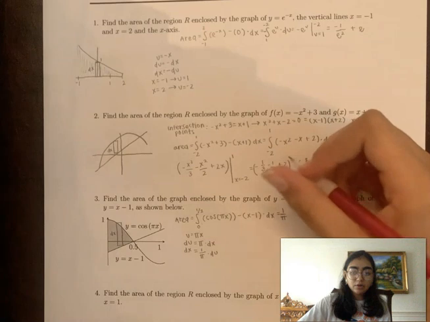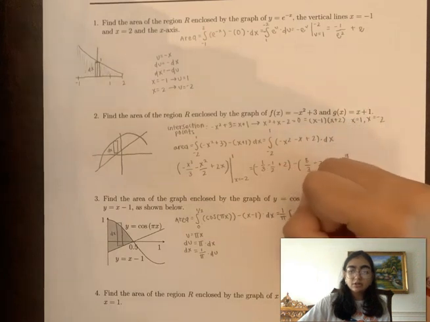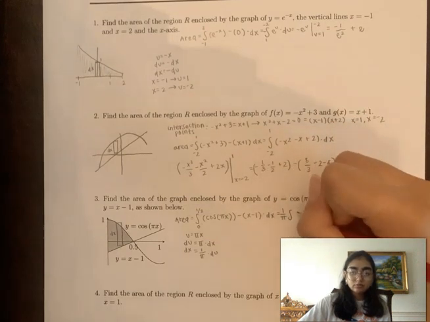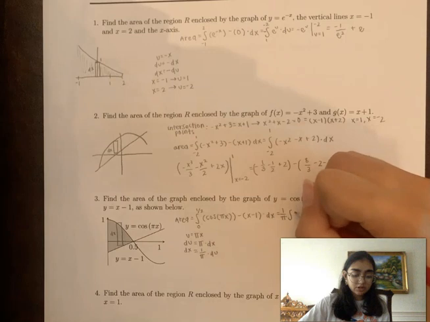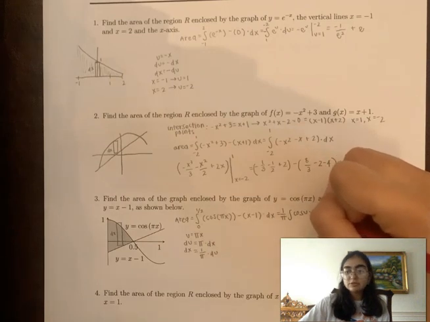So remember to put that 1 over pi in front of the integral. And then our top is going to become cosine u times du.